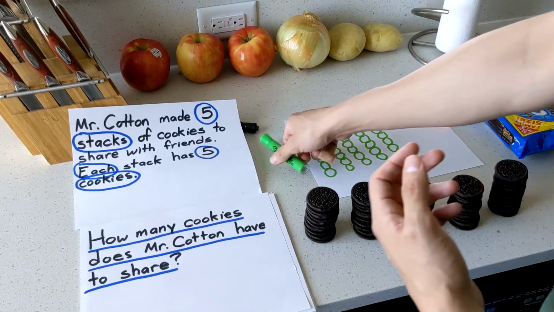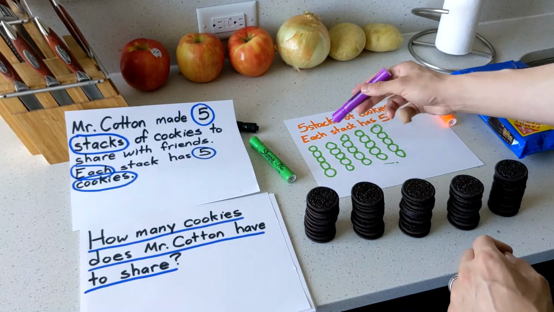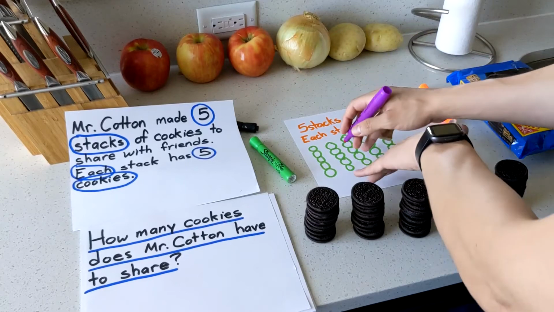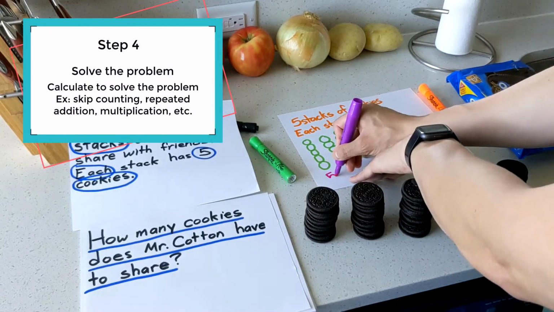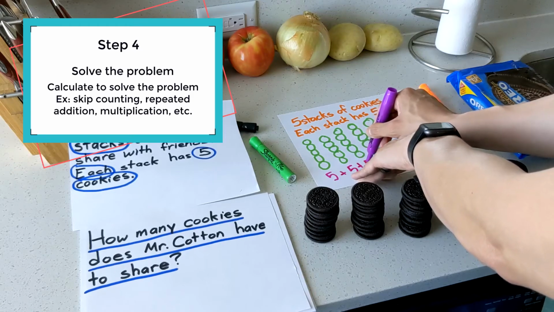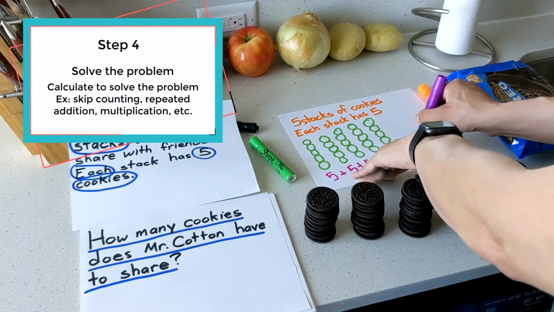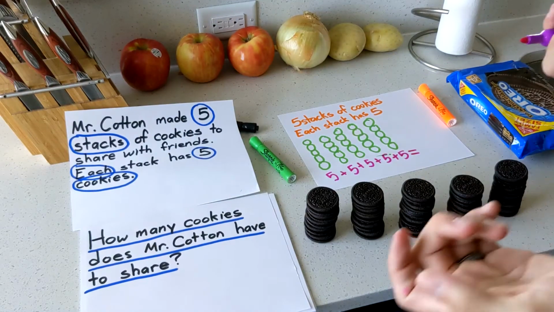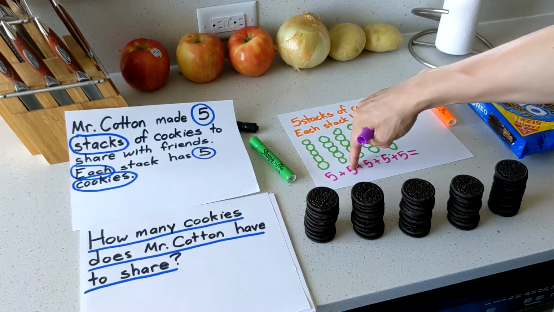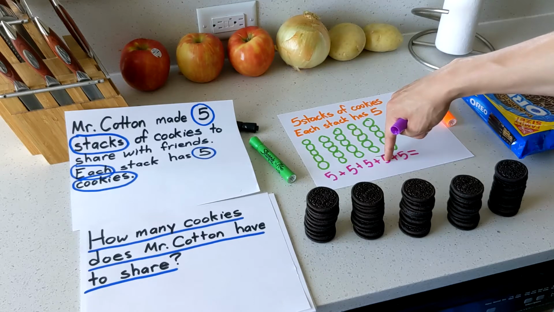Now, how do we multiply? Remember that we can always just count the number of cookies in all of the stacks, or we can use repeated addition. We have 5 cookies here, plus 5, plus 5, plus 5, plus 5. Now that's always fun because counting by 5s is pretty easy. So we have 5 plus 5, that's 10. 10 plus 5 is 15. 15 plus 5 is 20.